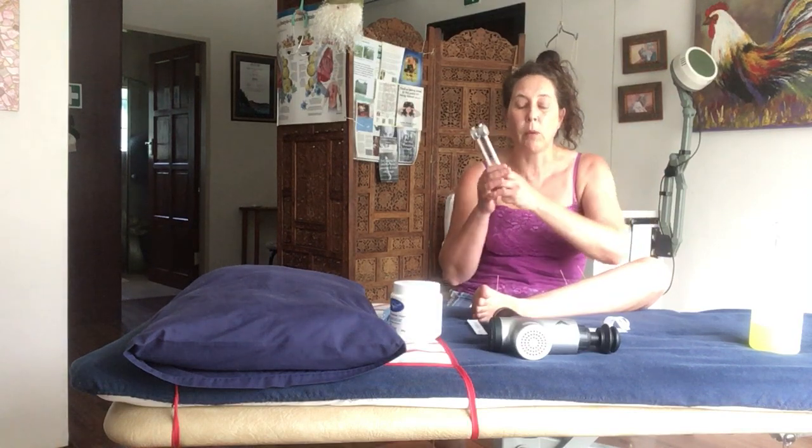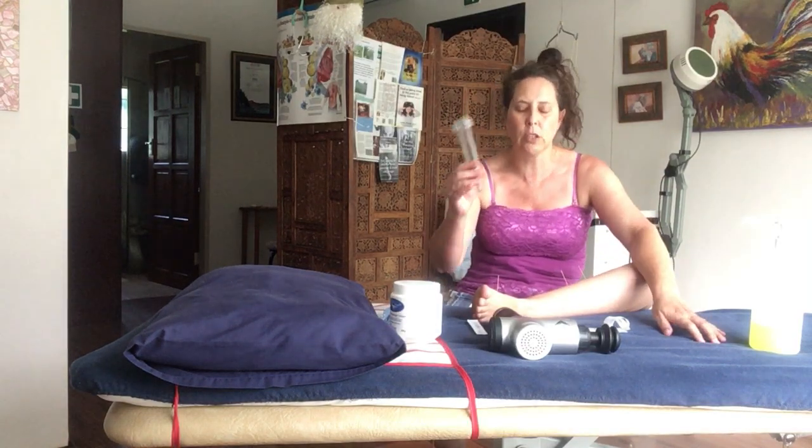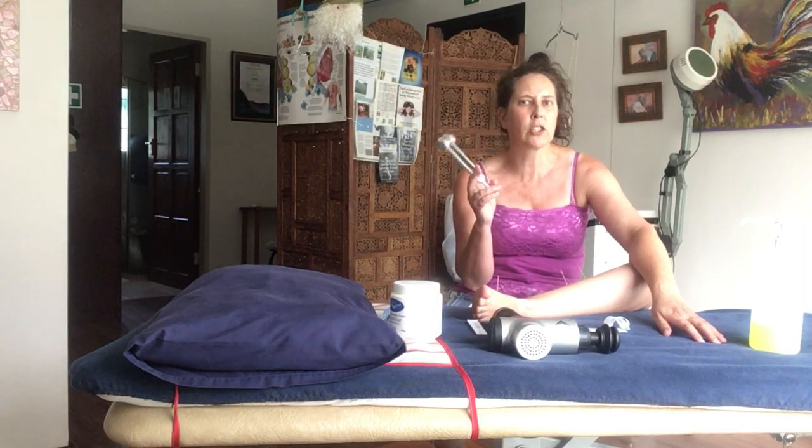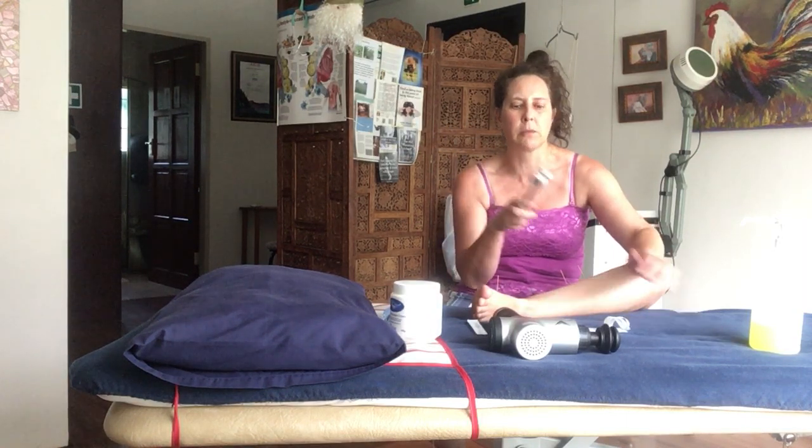And we can use a tuning fork on the area, though I won't do it with the needles in. You'd activate the tuning fork and place it on the foot. This can also indicate if you've got a fracture, so if there's a stress fracture and it's not just muscular.